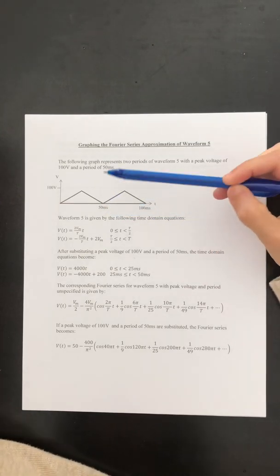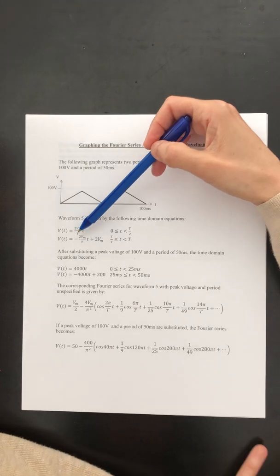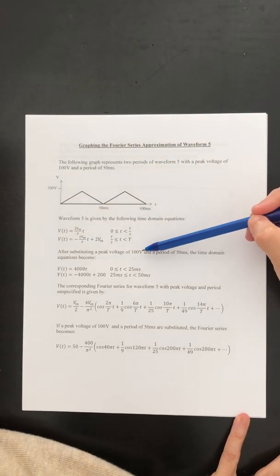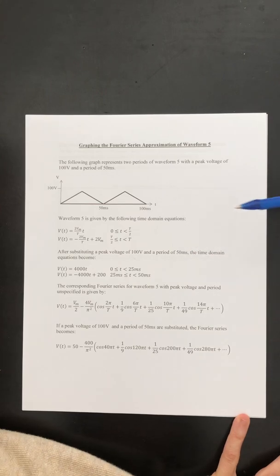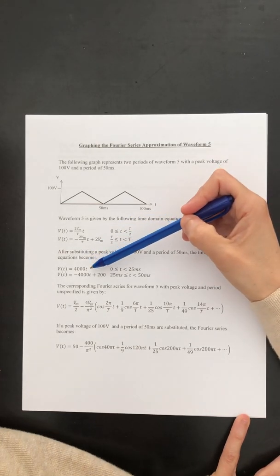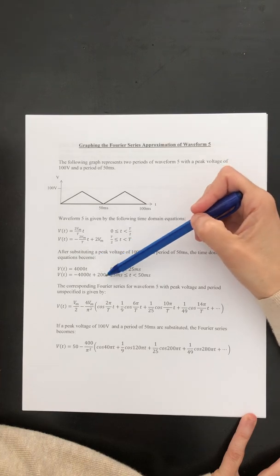Now into these equations where we have Vmax and capital T, I went ahead and substituted 100 volts and 50 milli respectively. And in doing so, I got these equations, 4000 T and negative 4000 T plus 200.